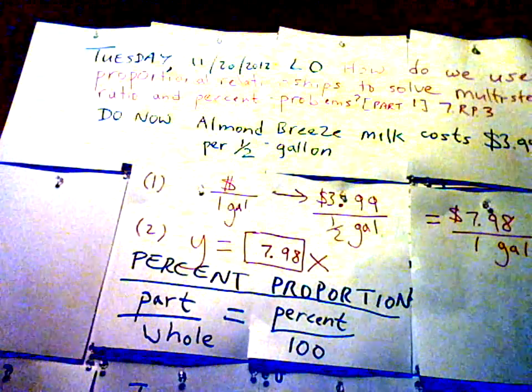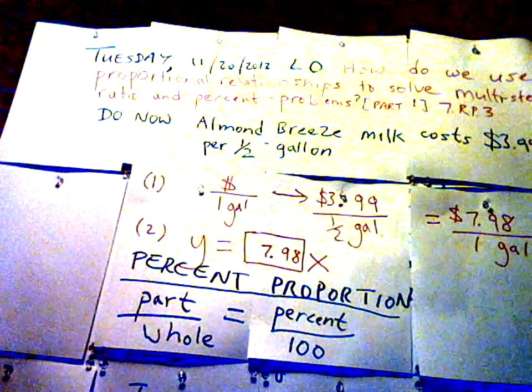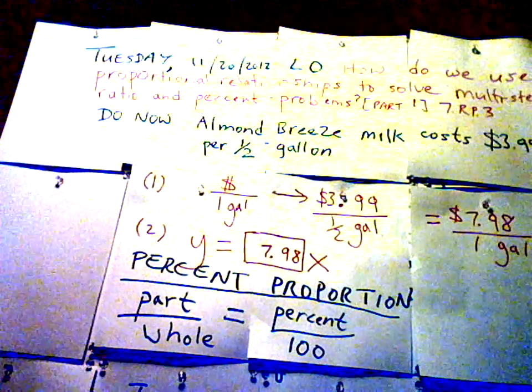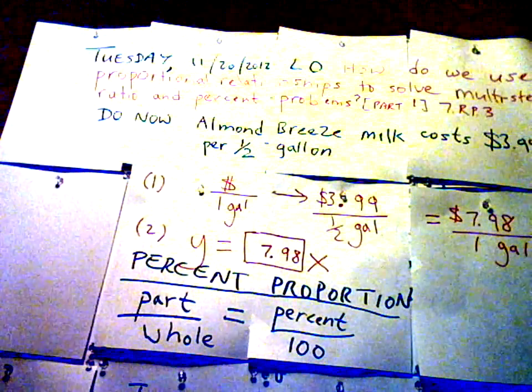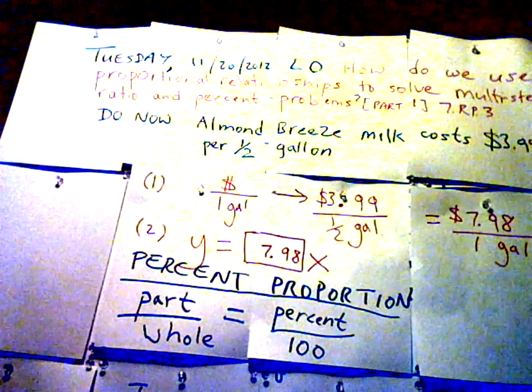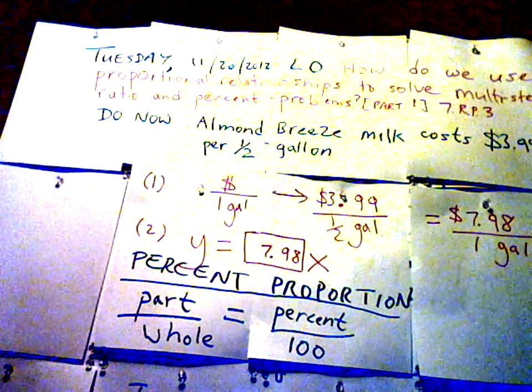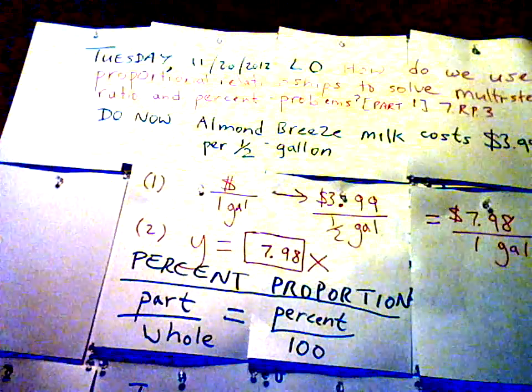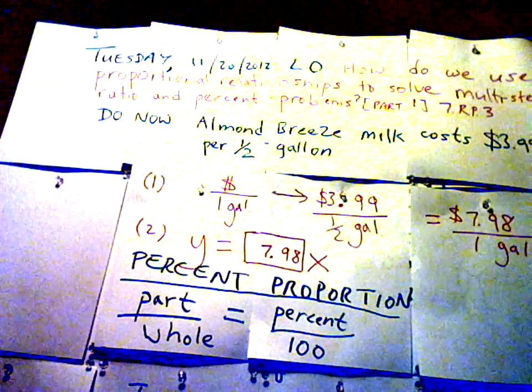So that's why we have the equation y is equal to the unit rate multiplied by x, which in this case we have y is equal to 7.98x. That's our equation.